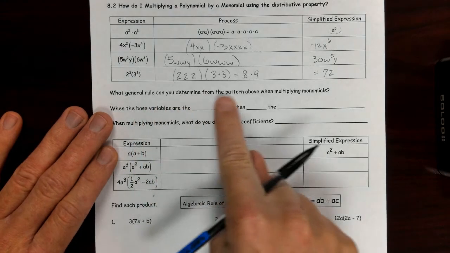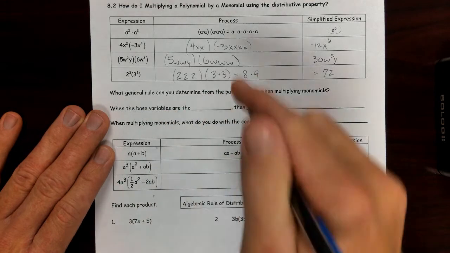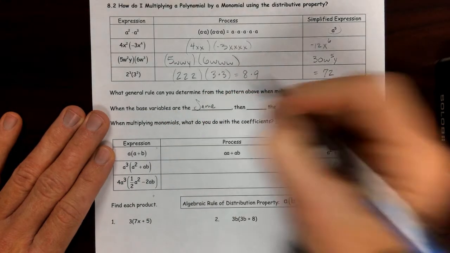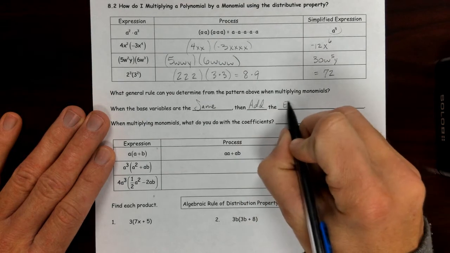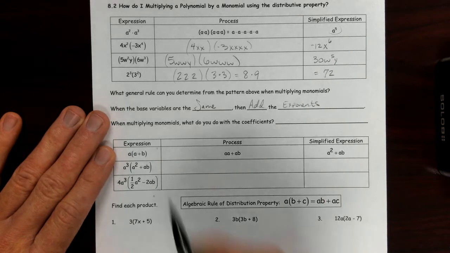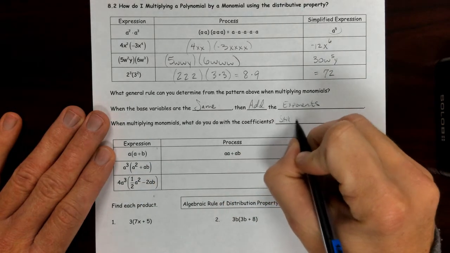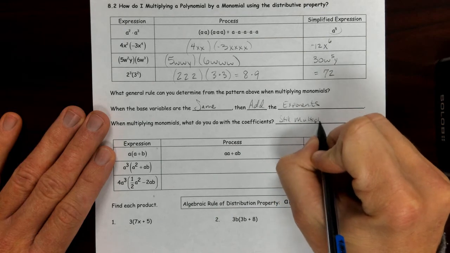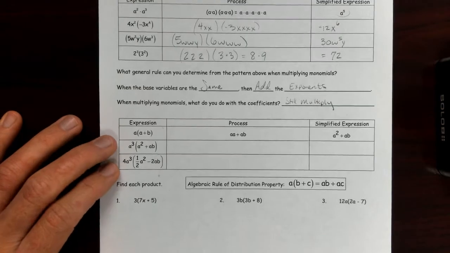What general rule can you determine from the pattern when multiplying monomials? So a review of yesterday: when the base variables are the same, then we are going to add the exponents. When multiplying, what do we do with the coefficients? We still multiply.